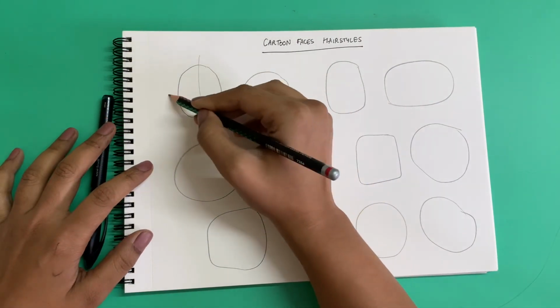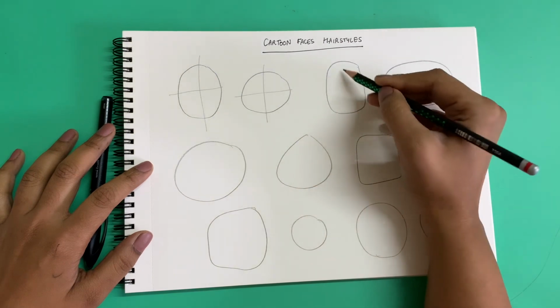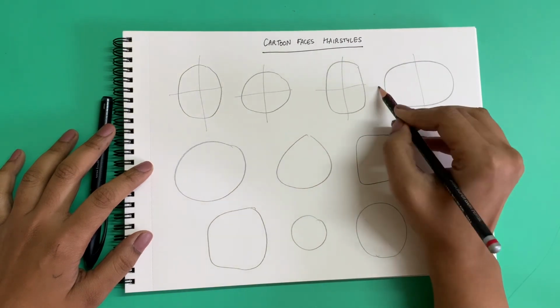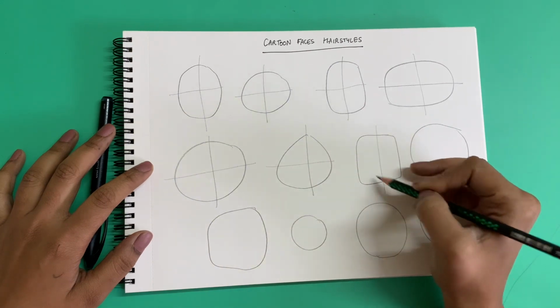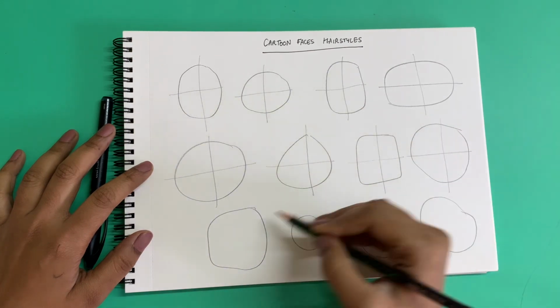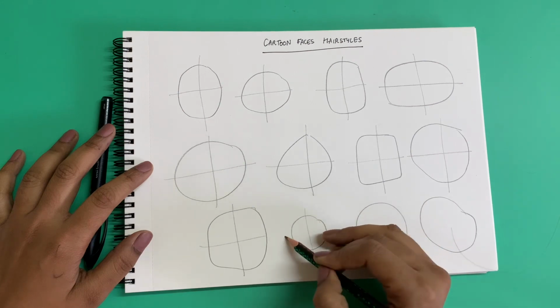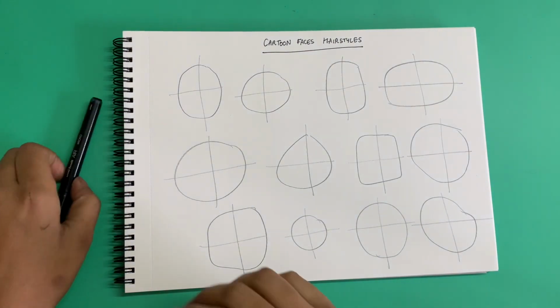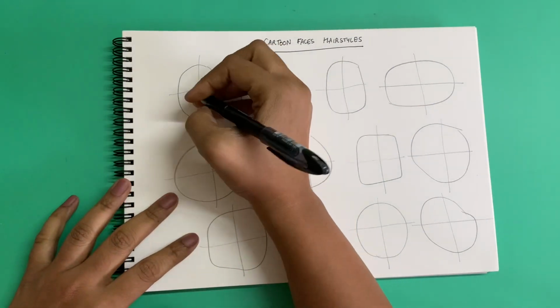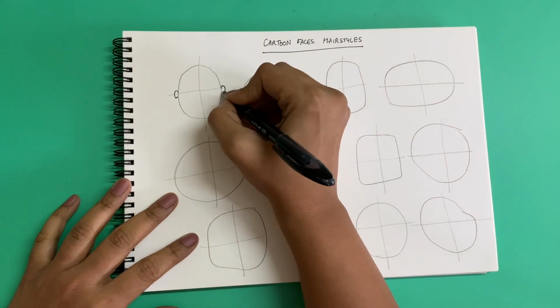Once we have drawn the face shapes, we are going to divide every shape vertically and horizontally approximately in the middle. These are basically guidelines for your nose, eyes, and your mouth. Once the guidelines are done, we're going to start off by adding the ears, the eyes, and the mouth.